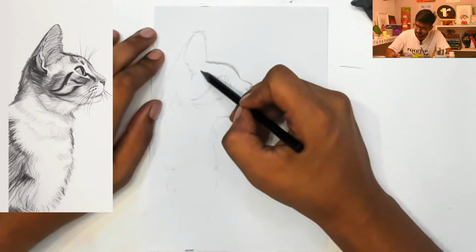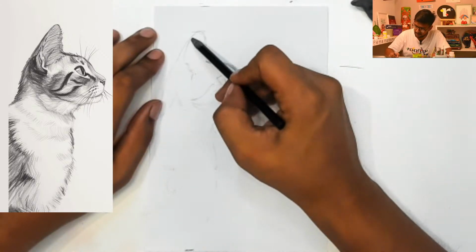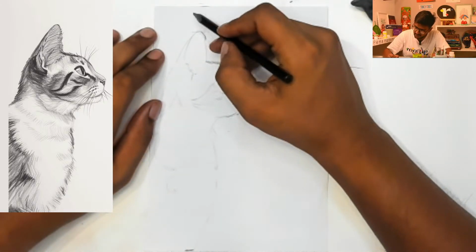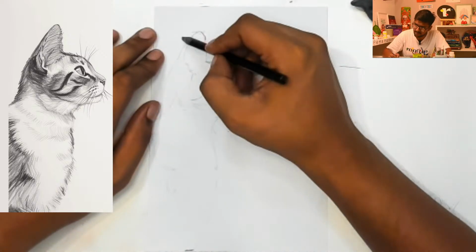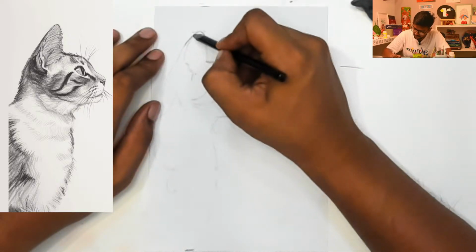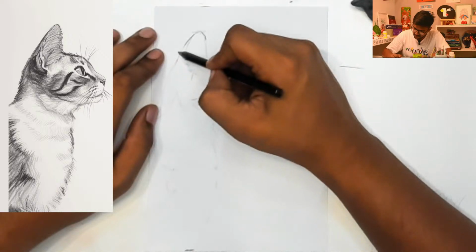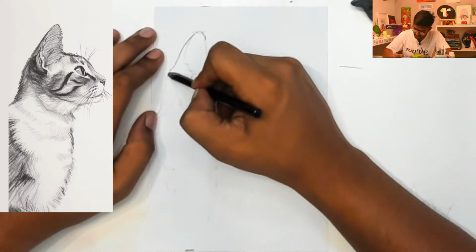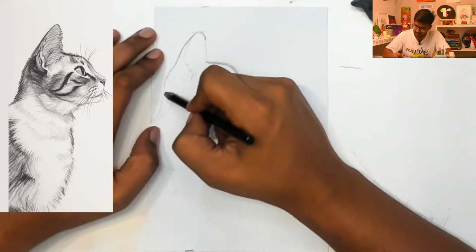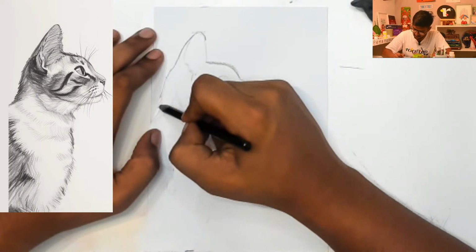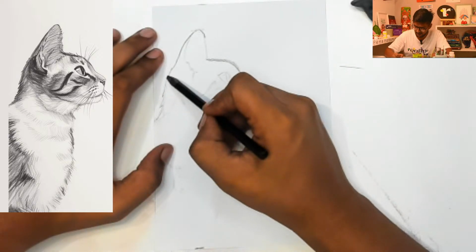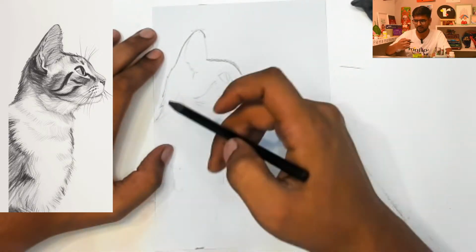And then this side from here, I will start darkening it. And I'll give it sort of like waves at the back to show that the fur is combed downwards.